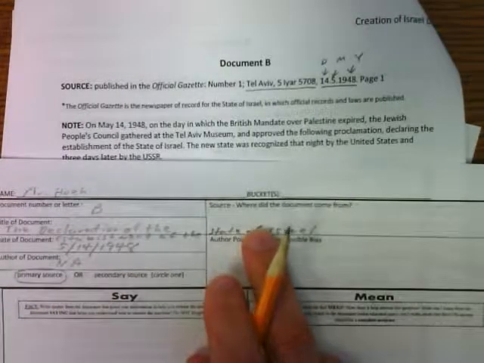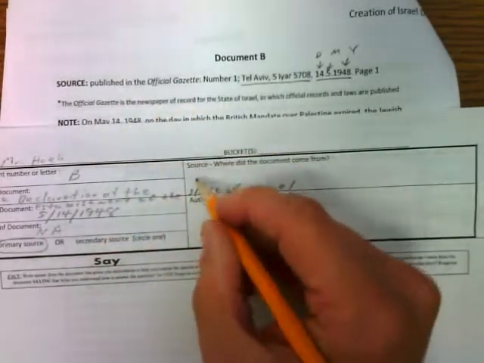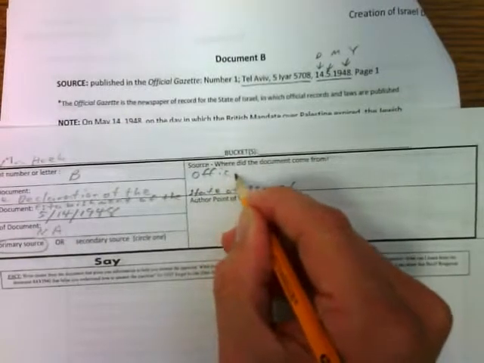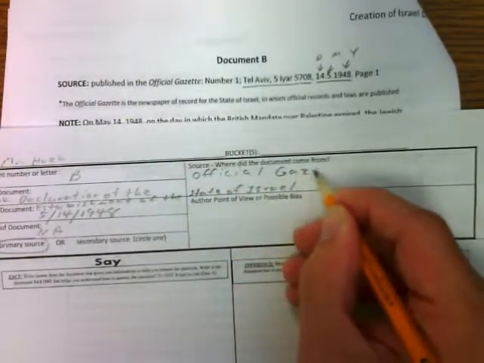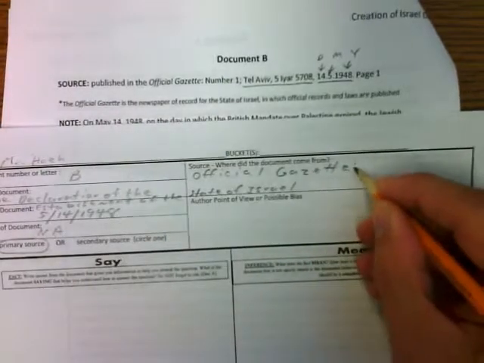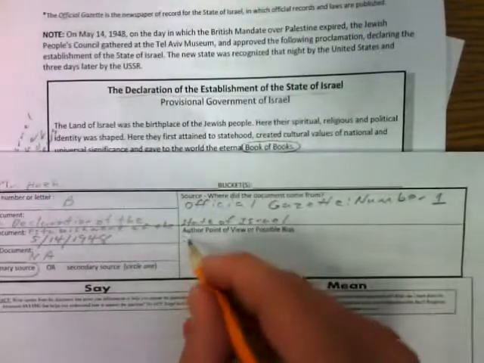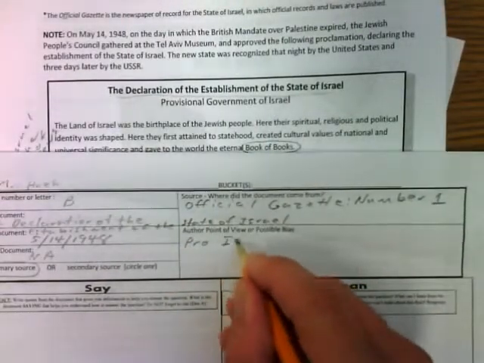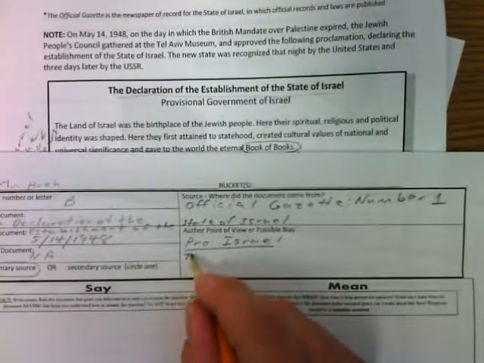Now, next thing, the source. Where did the document come from? This came from the Official Gazette number 1. Next, author's point of view or bias. It's not directly said they have a point of view, but from everything we've read, they look like they're pro-Israel. So we're just going to write pro-Israel. Now, what I'd like you to do is not only write pro-Israel, I'm going to write that down to remember it, but now I'm going to write it in a complete sentence.